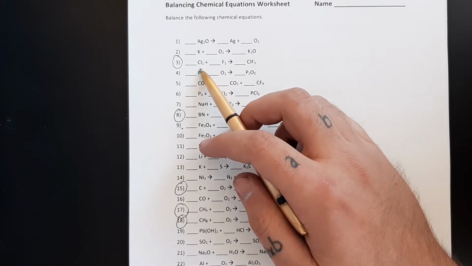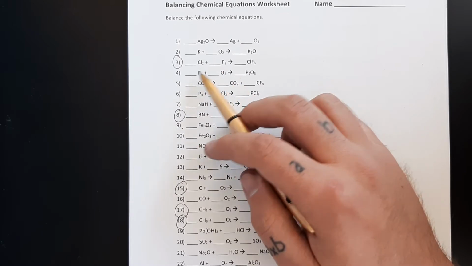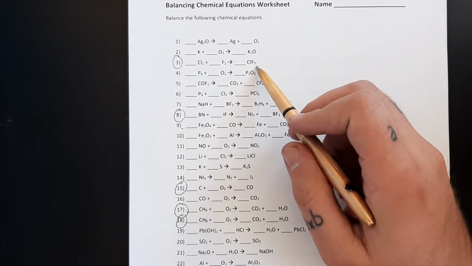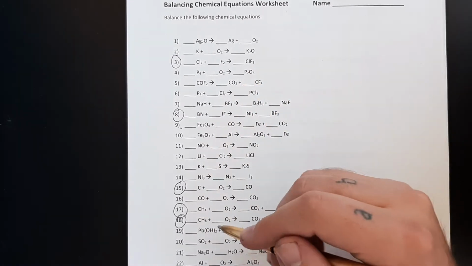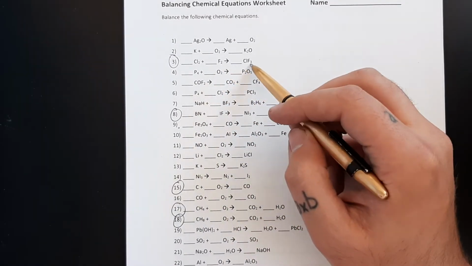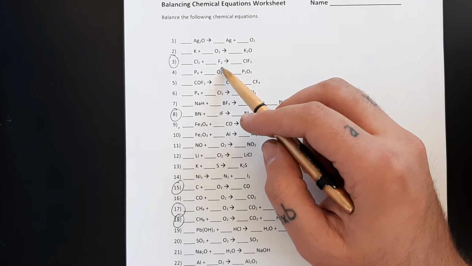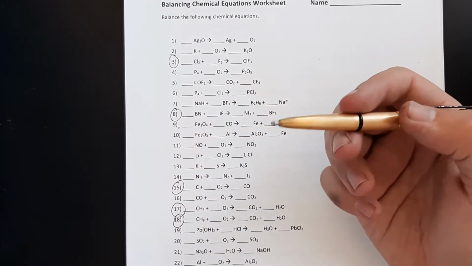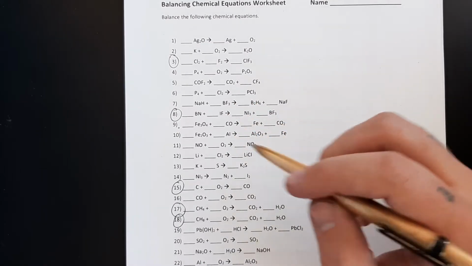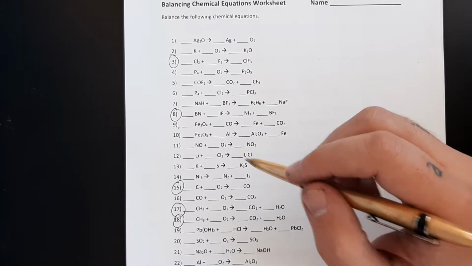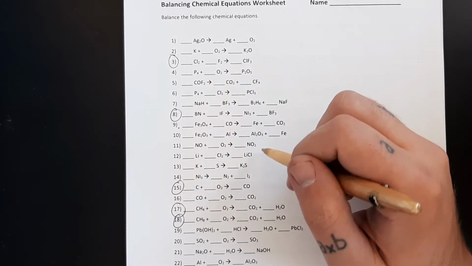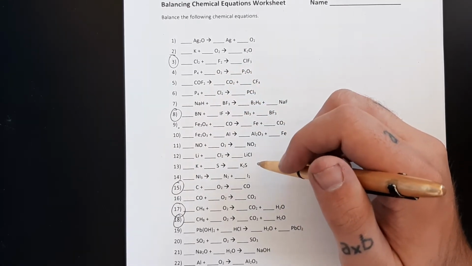All right, so look at number 3 first. We've got 2 chlorines and 2 fluorines on our reactant side, and then on our product side, we've got 1 chlorine and 3 fluorines. I usually like to start off with my biggest number. Looking at my fluorines, I've got 3 of those and 2 of those on the other side. We need to think about what number both of those go into evenly, because we need to make them match. It's always done by multiplication. We've got 2 and we've got 3. The number that both of those go into is 6.